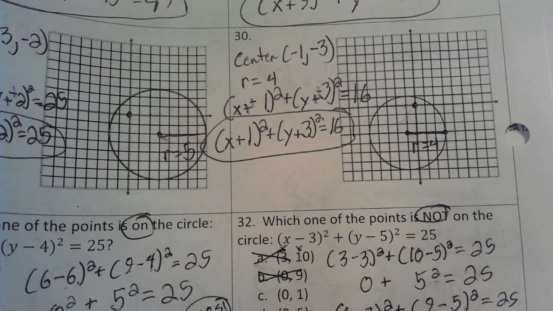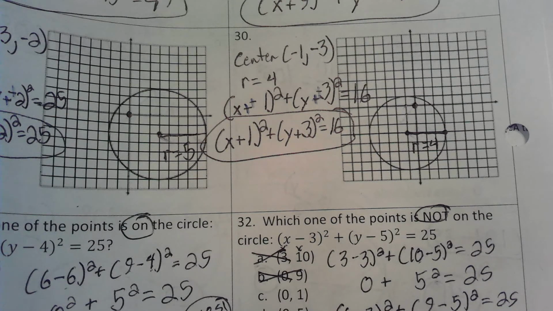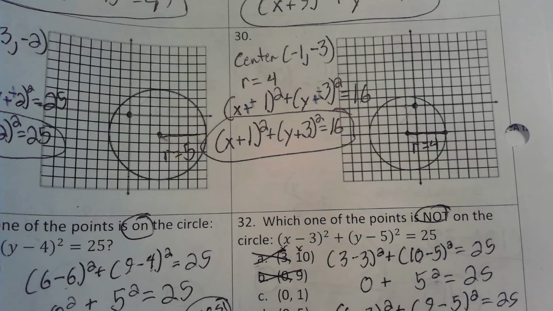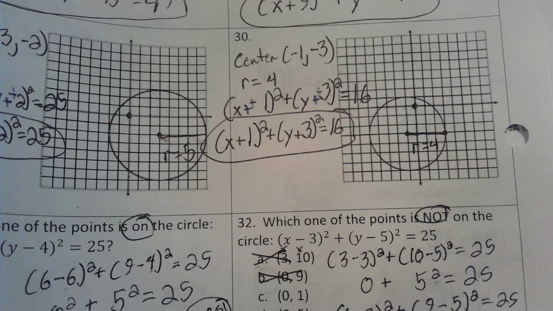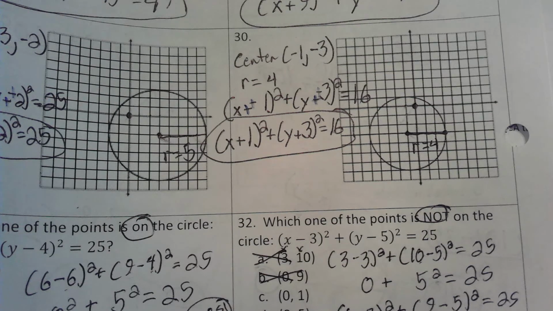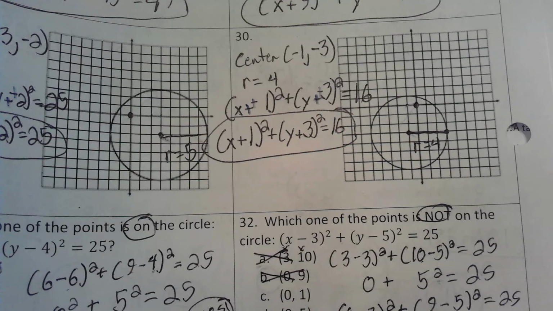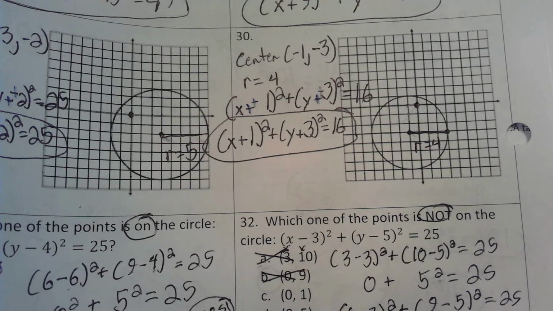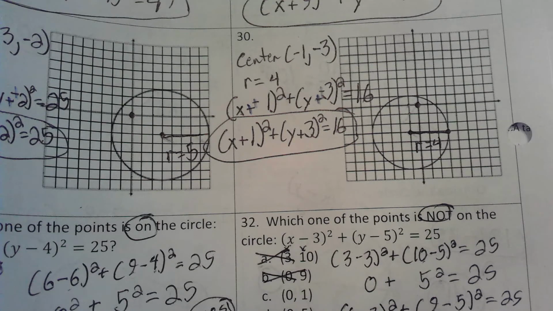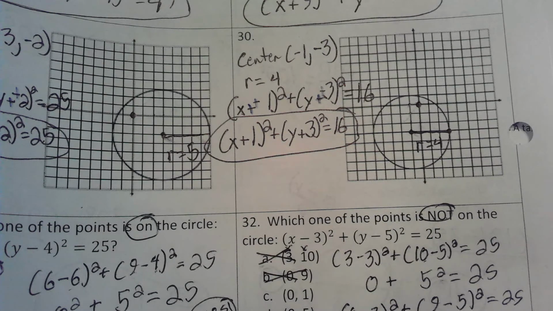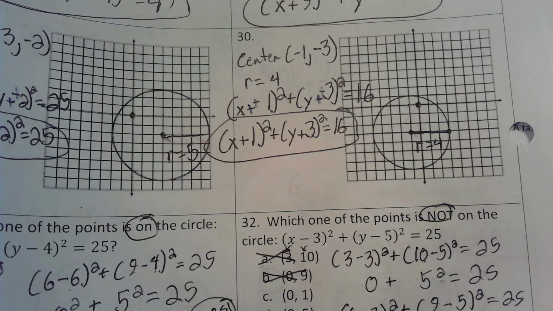So now we're going to go 0 minus 3 squared plus 1 minus 5. And the answer is 25. Okay, so that's going to be 3 squared plus 1 minus 5 is going to be negative 4, but negative 4 squared is 16. 16 plus 9 is 25, so that doesn't work either.